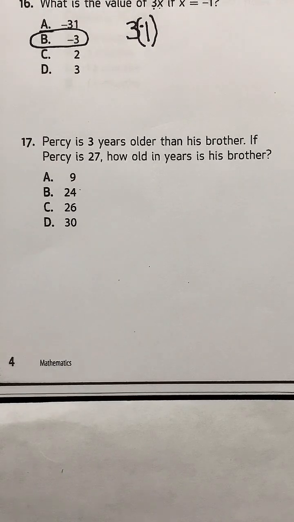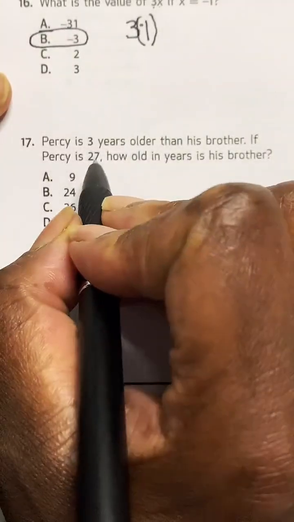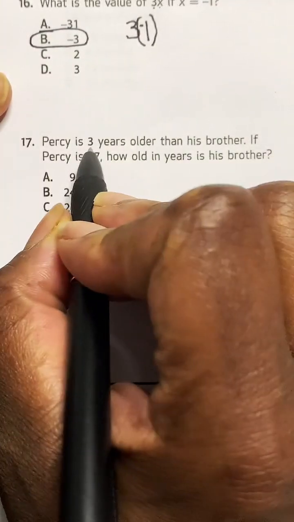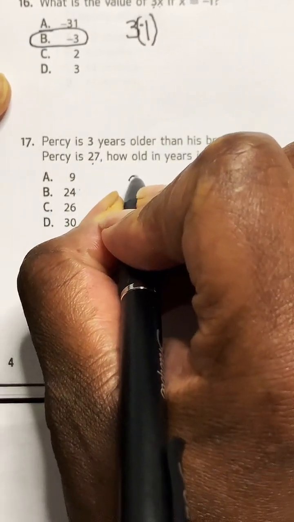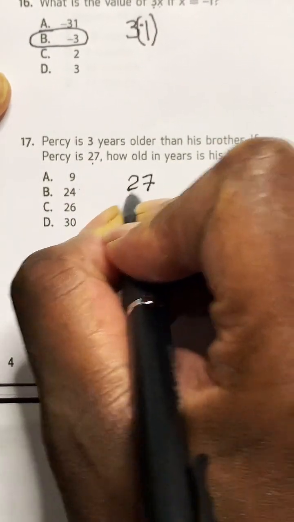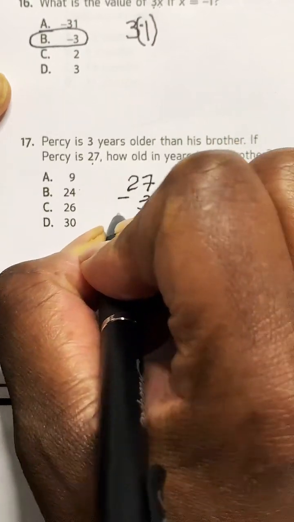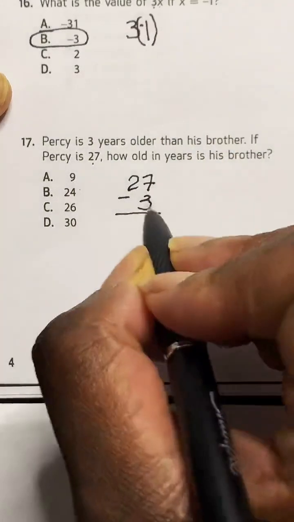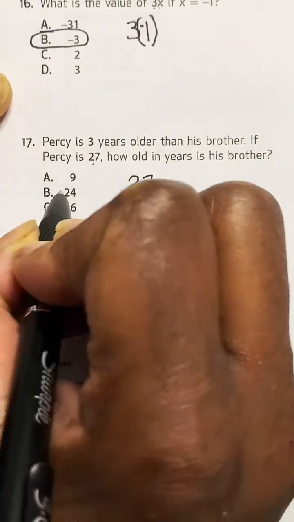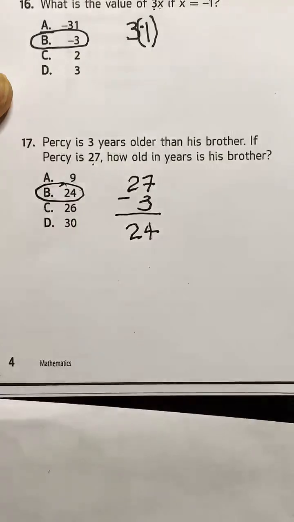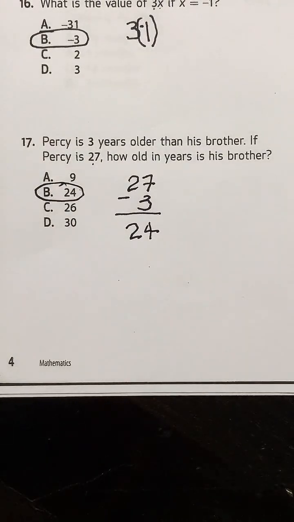Let's see. The answer is, if he is 27 and he's 3 years older than his brother, why not take this 27 and minus the 3? So 7 minus 3 gives me 4. Bring down my 2. So it is going to be B, 24.